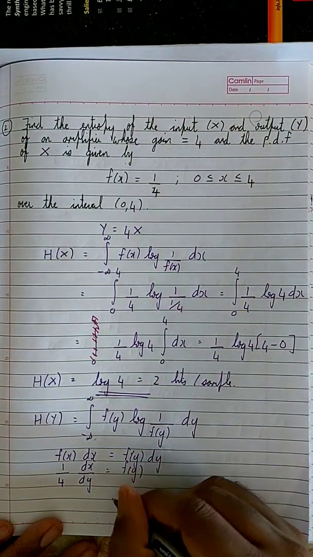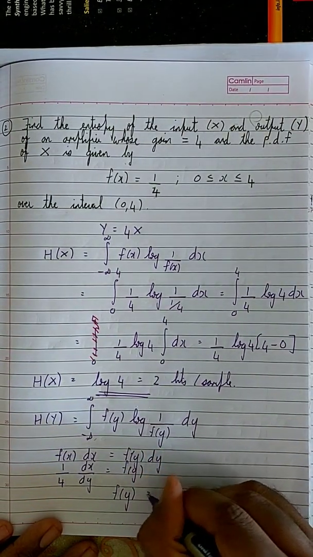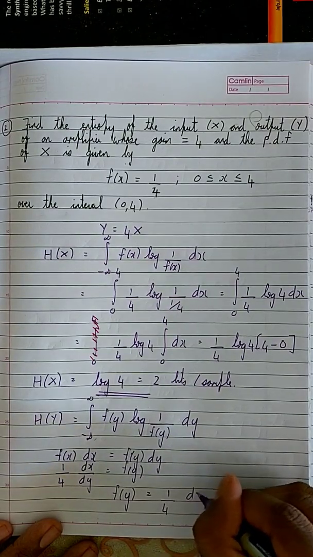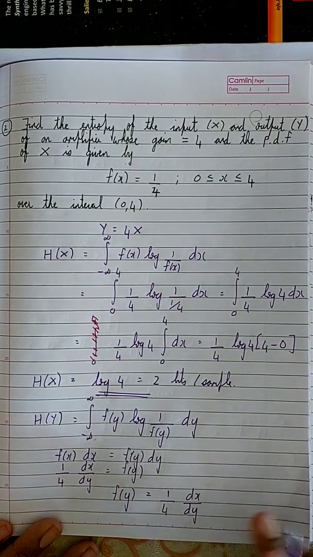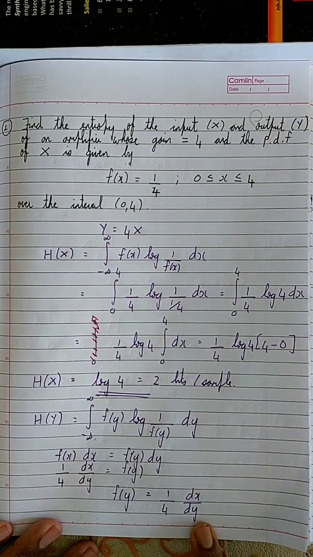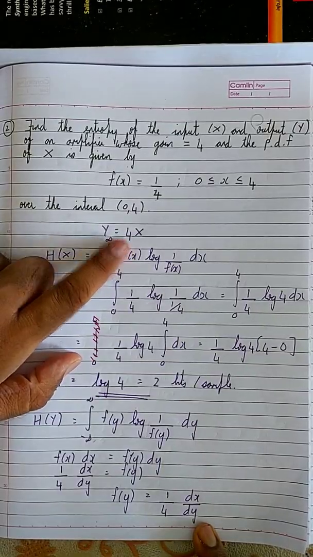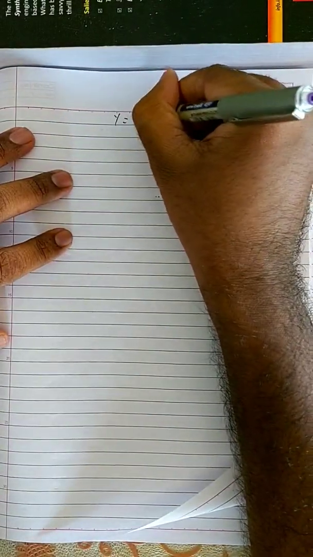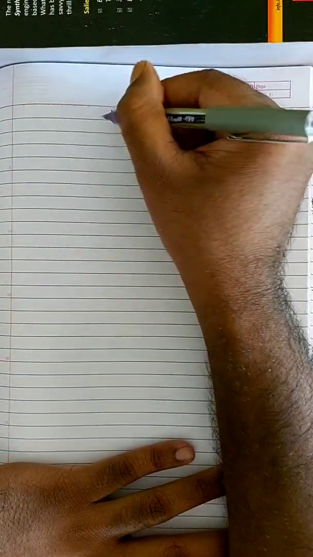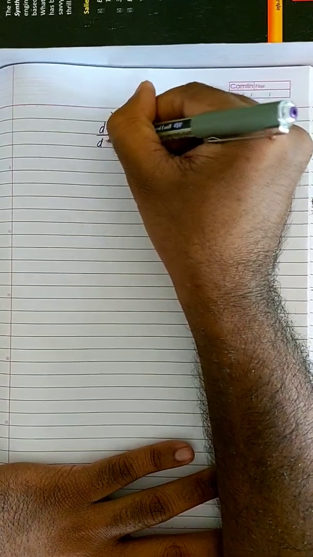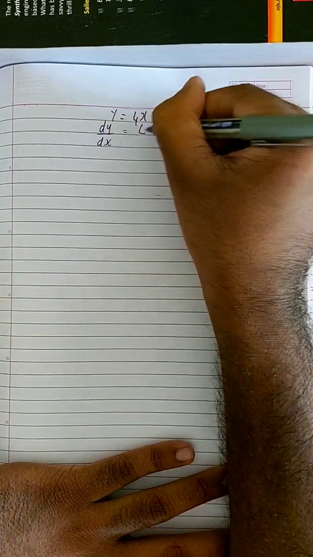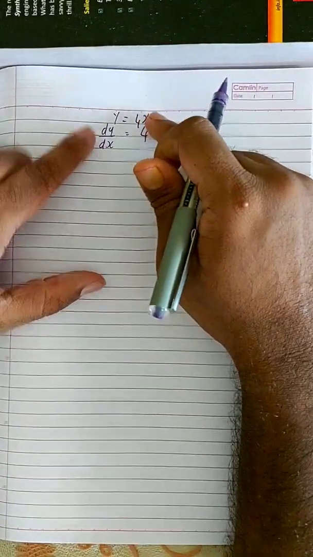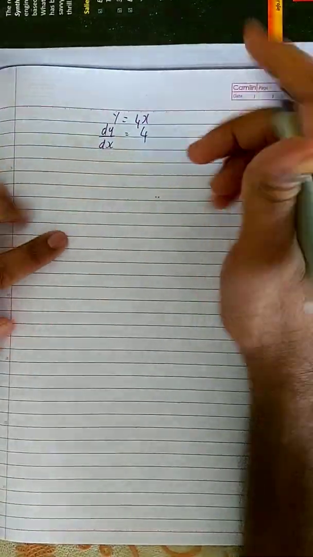So f of y is equal to 1 by 4 dx by dy. So how do you find the value of dx by dy? Simply, all you need to do is differentiate this equation. We know that y is equal to 4x. So differentiating with respect to x, we get dy by dx is equal to 4.